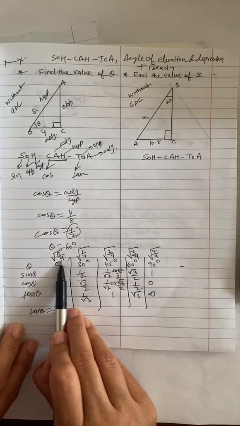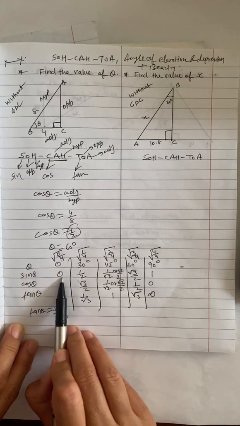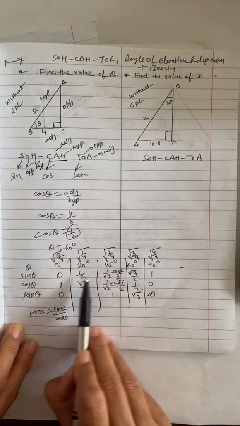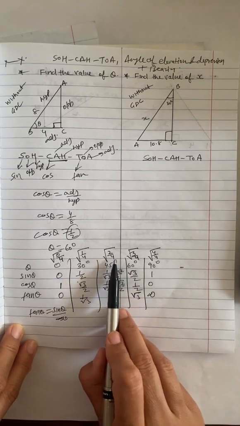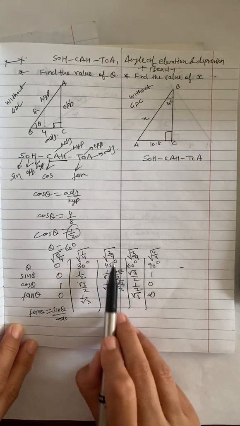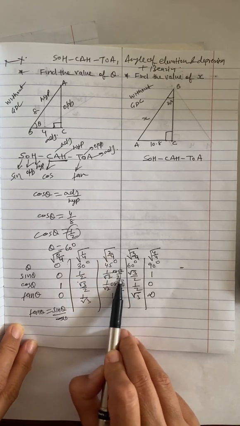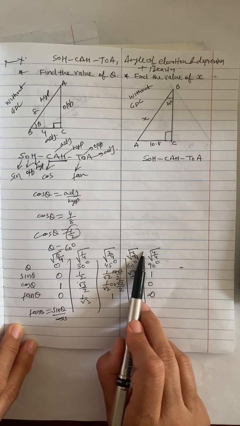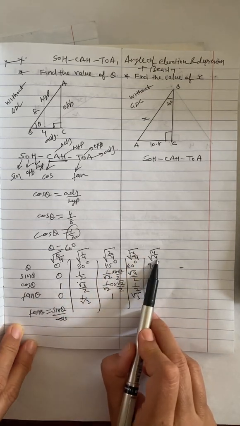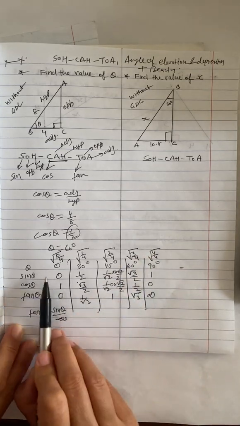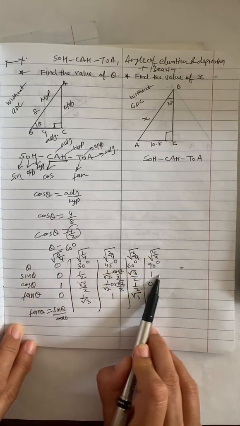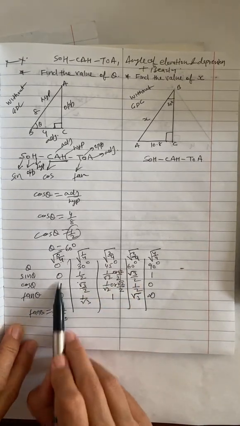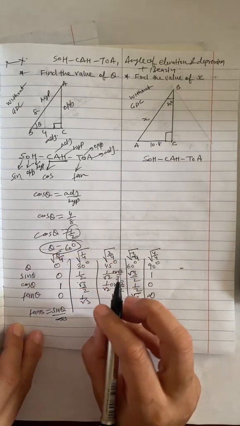So 0 over 4 is 0. Square root of 0 is going to be 0. That's sine 0. 1 over 4, the square root of this is going to be half. That's why sine 30 is half. That's the easiest way to remember it. 2 over 4, square root of 2 over 4 is 1 over square root of 2 or square root of 2 over 2 if you rationalize it. Square root of 3 over 4 gives you the value square root of 3 over 2 for sine 60. And 4 over 4 is 1, square root of 1 is 1. So you can make this, and then these values you can calculate for sine, and then for cos, as I explained, reverse, and then tan, you divide them. So theta is 60 degrees in this case.